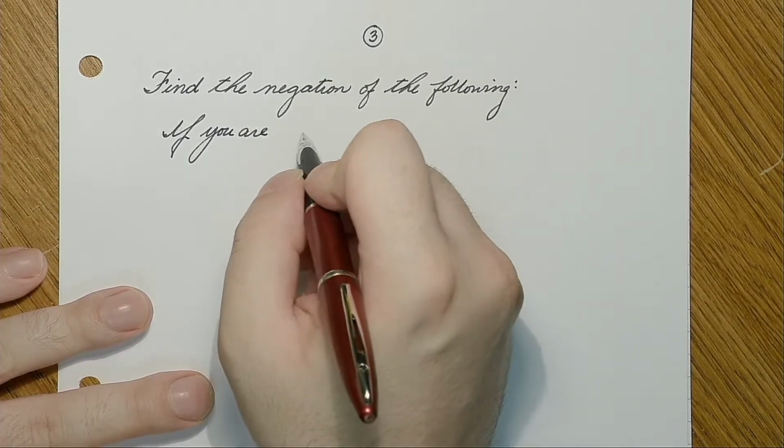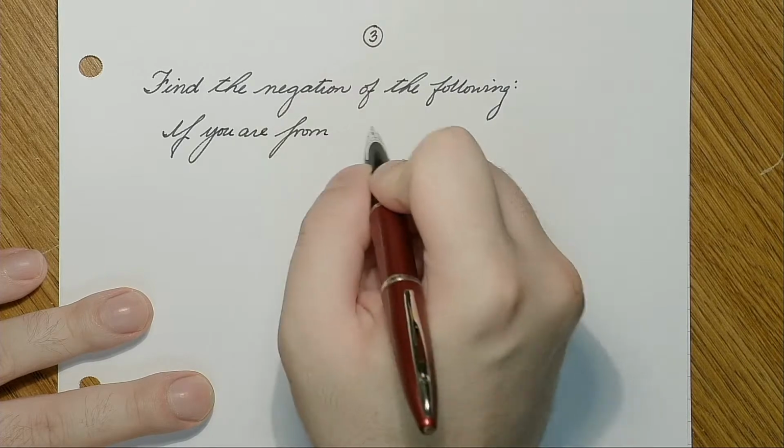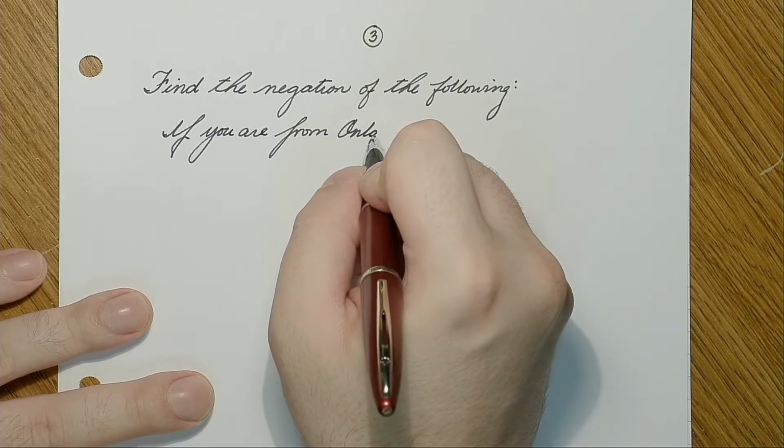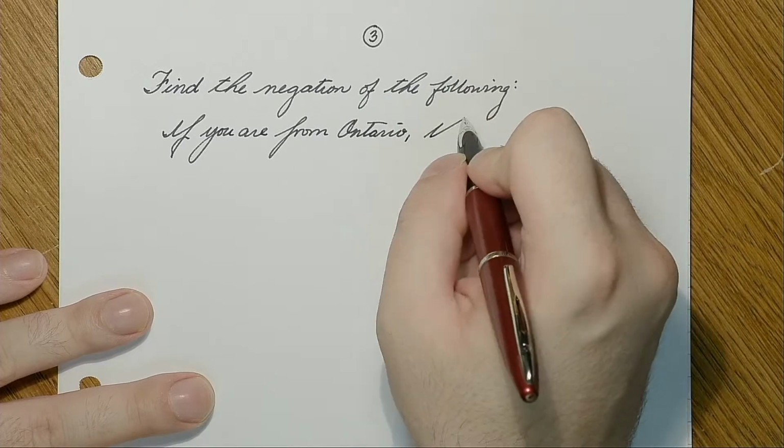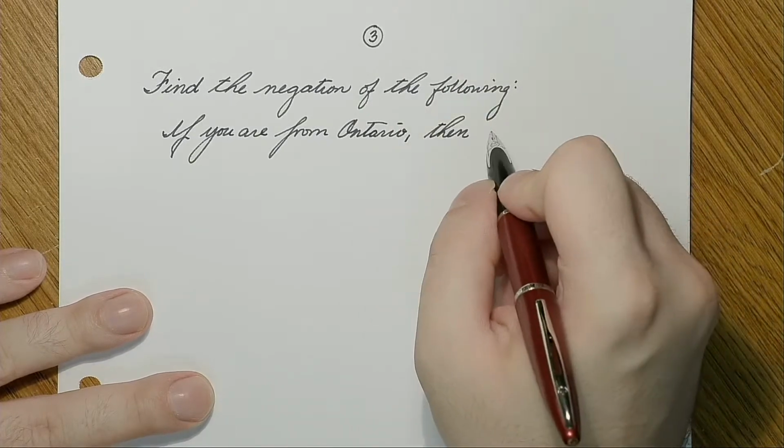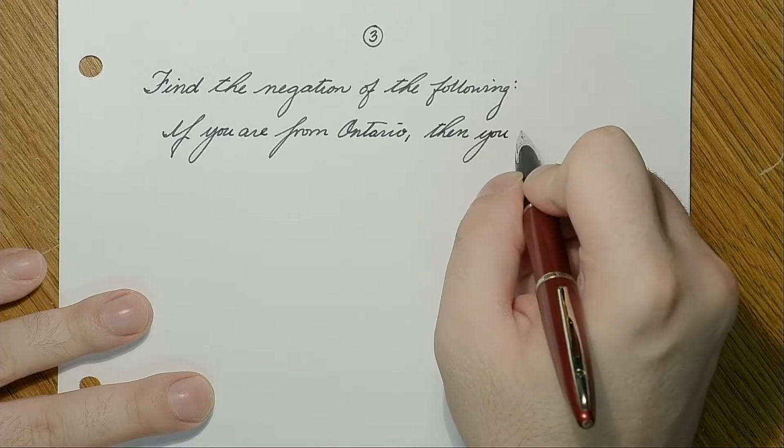If you are from Ontario, our province of Ontario, then you will receive a scholarship.